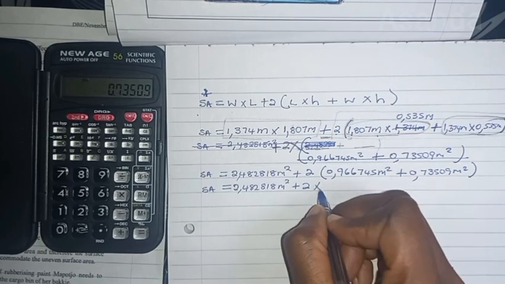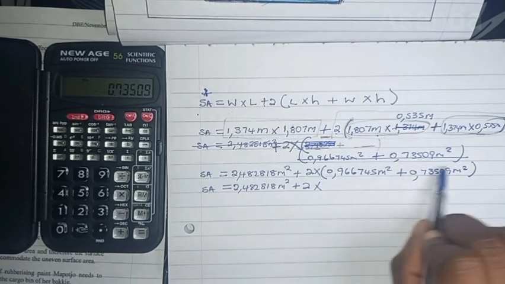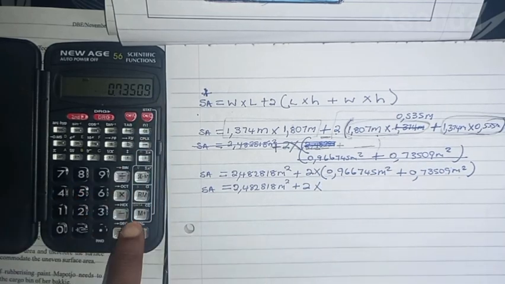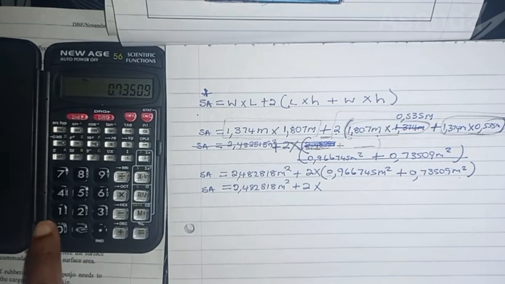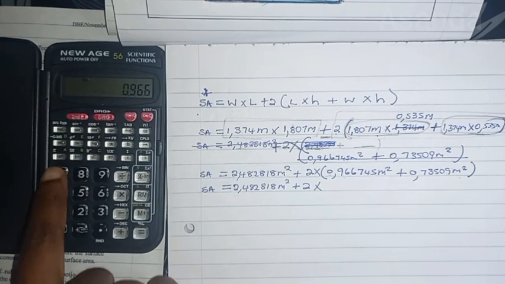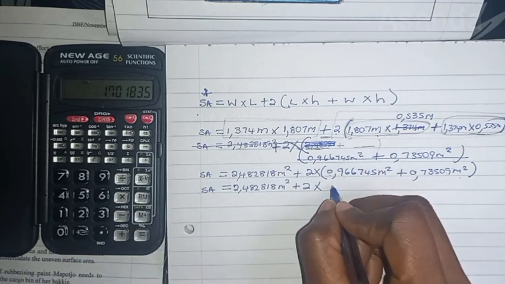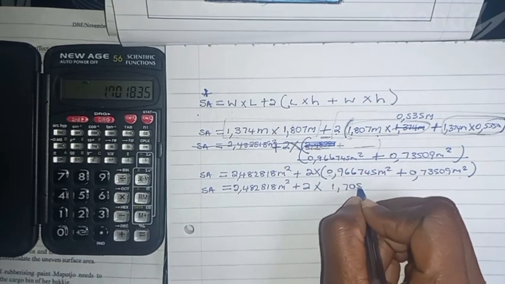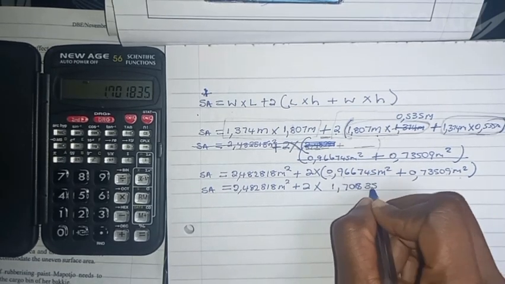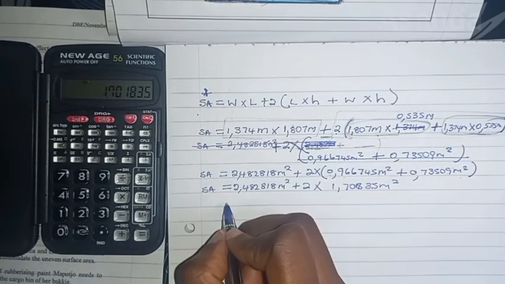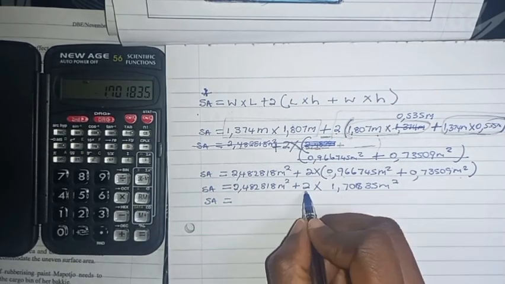And then we're going to multiply. We're going to add these two together because they go together inside the bracket. Plus 0,966745. And that is 1,701835 meters squared.